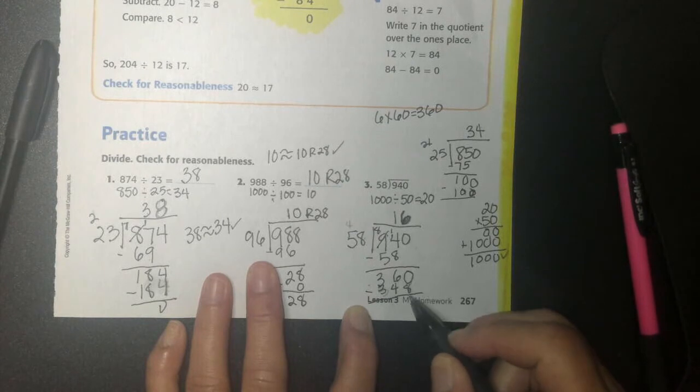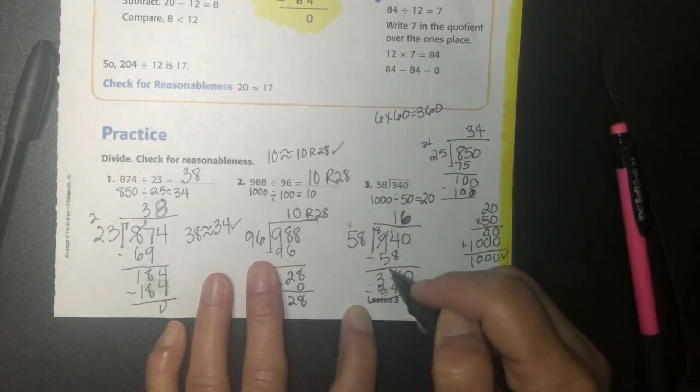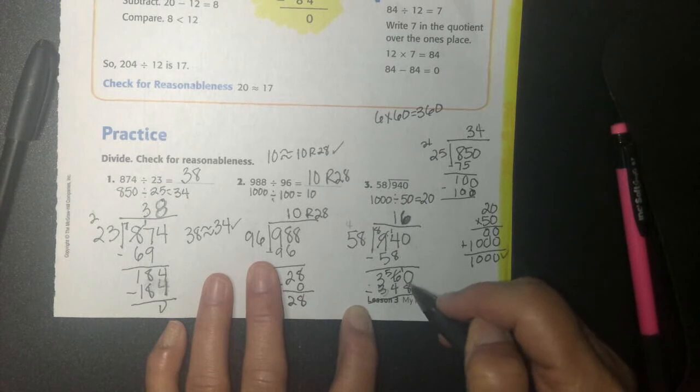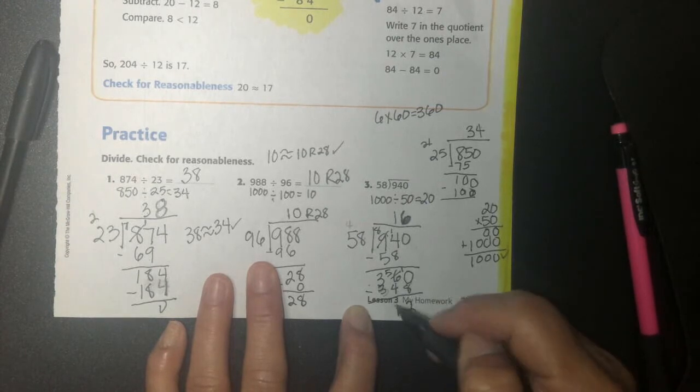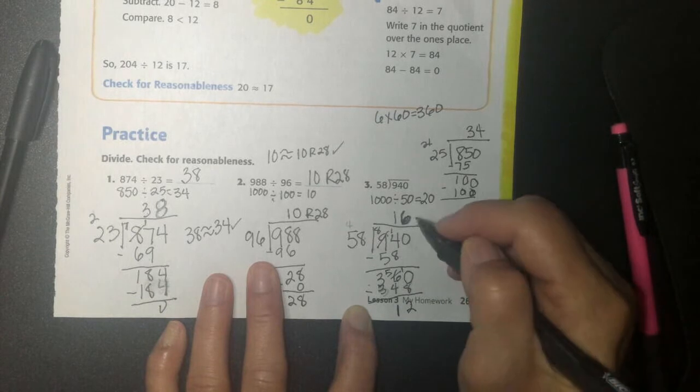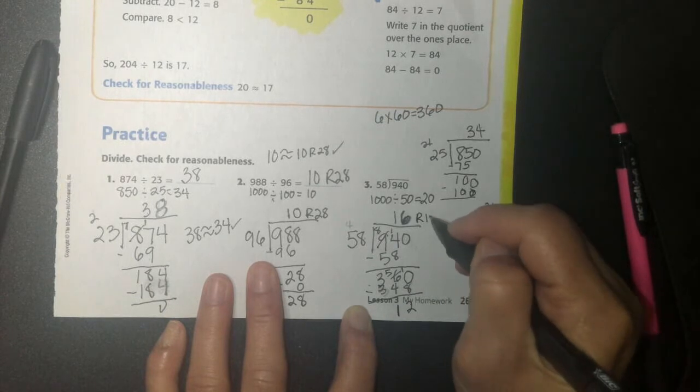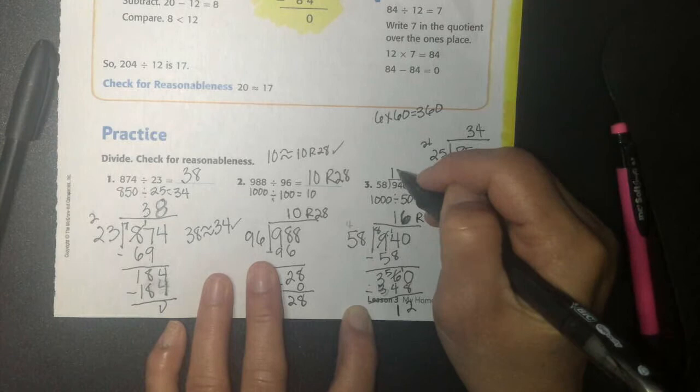8, 0 take away 8, I can't do. So I have to borrow from my 6. 10 take away 8, I can do. I get a 2. 5 take away 4 is 1. 3 take away 3 is 0. So I have 16 with a remainder of 12.